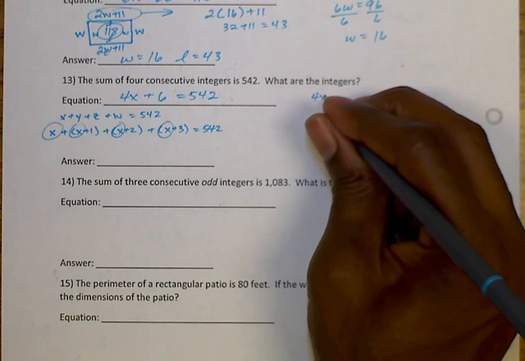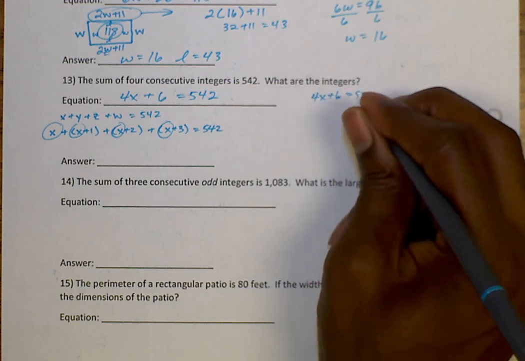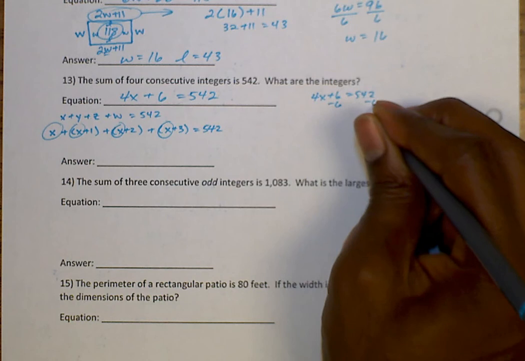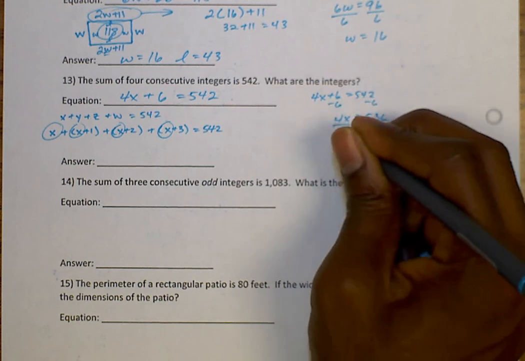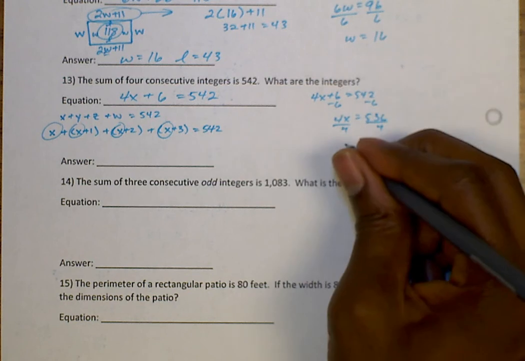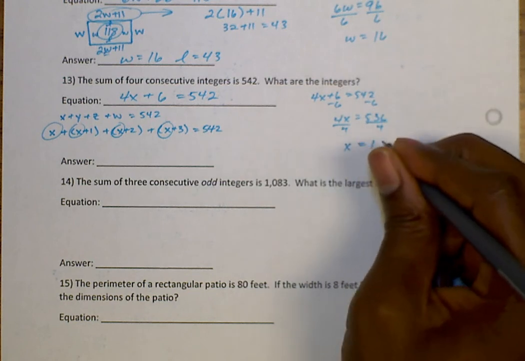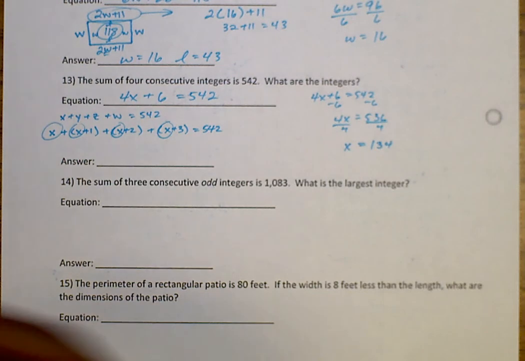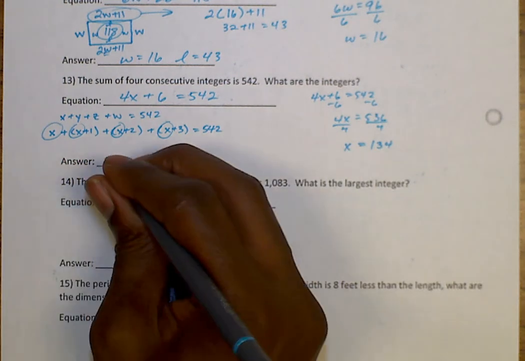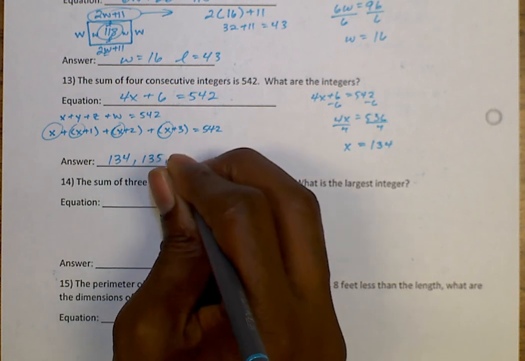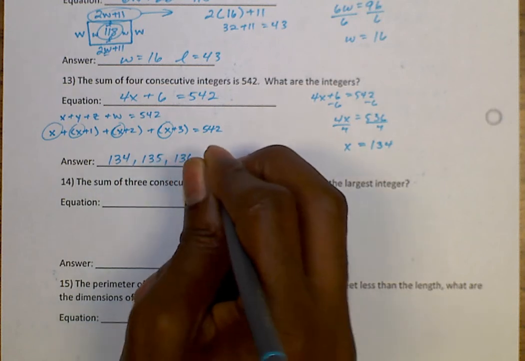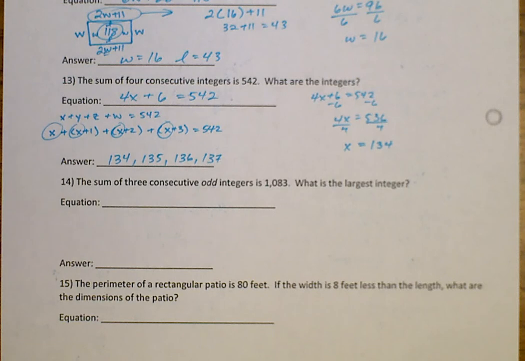And so with that equation, we can solve and find out what our integers are. So 4x equals 536. Divide by 4, we get x equals 134. And so x is 134, the next number will be 135, the next number will be 136, the next number should be 137. And always go back and check to make sure that your answer makes sense.